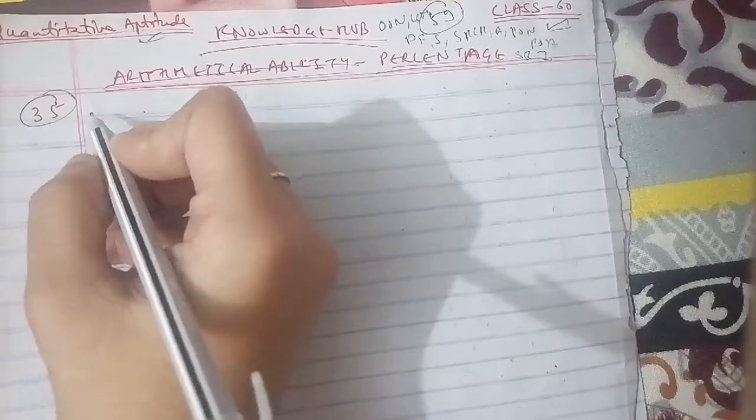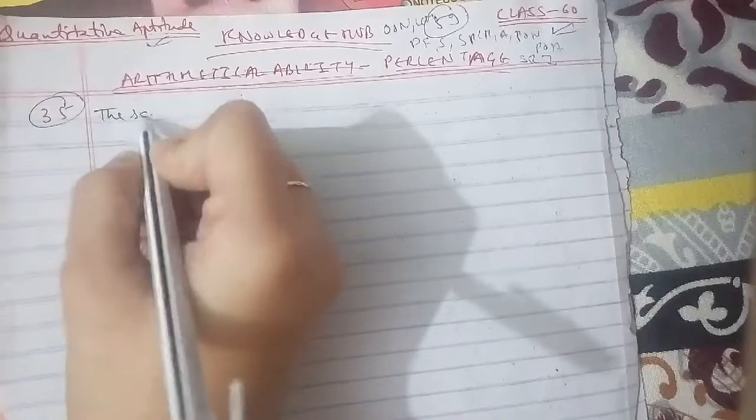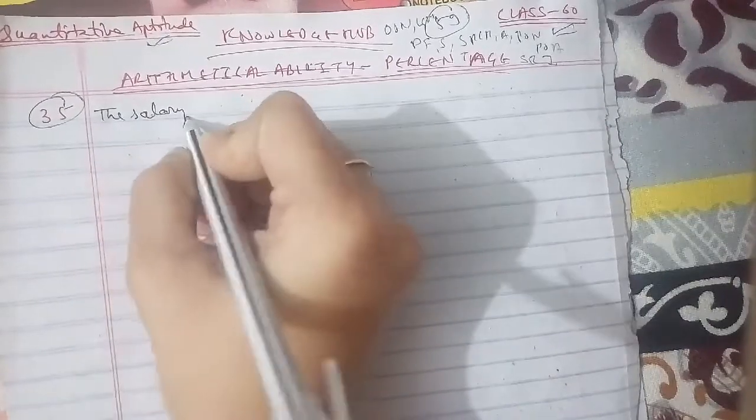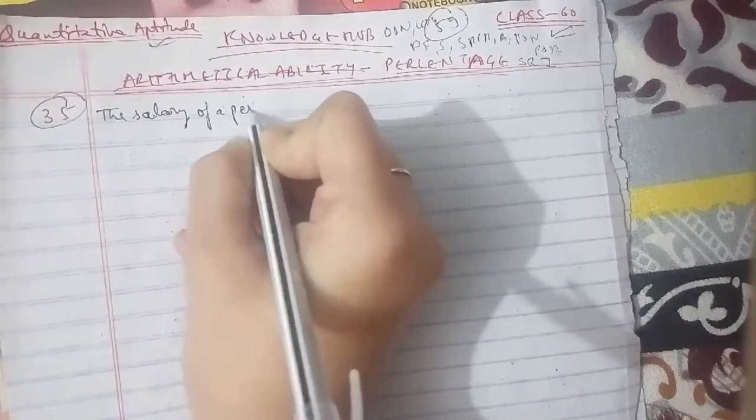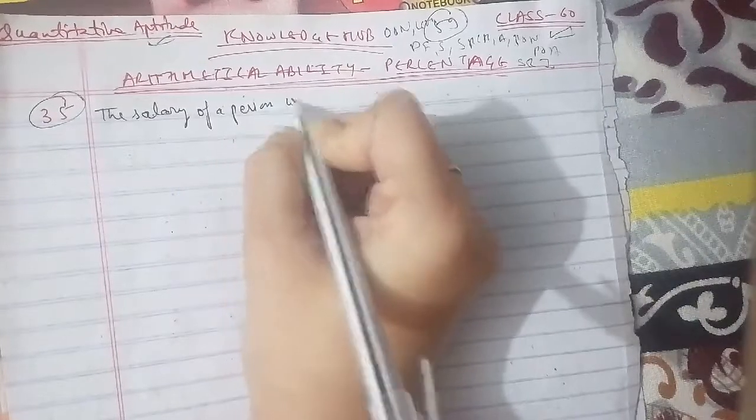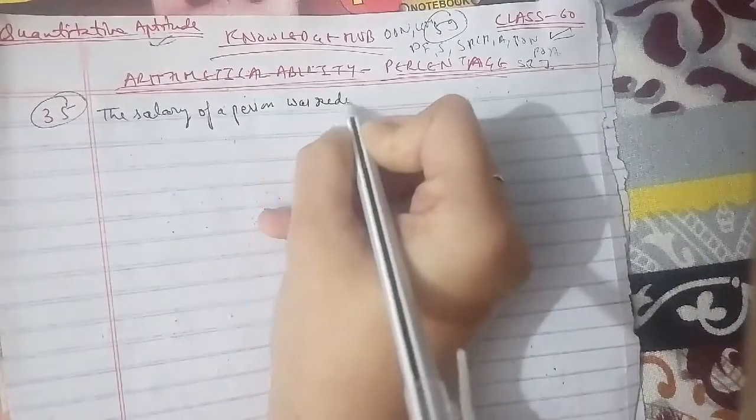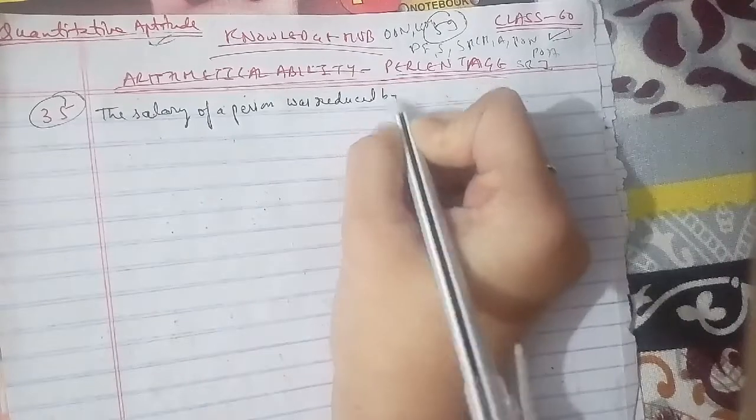The question is: the salary of a person was reduced by 10%.